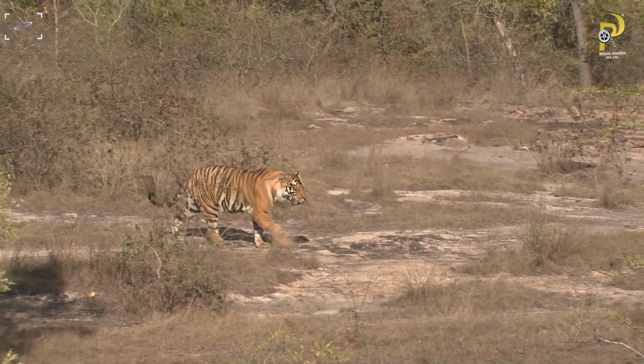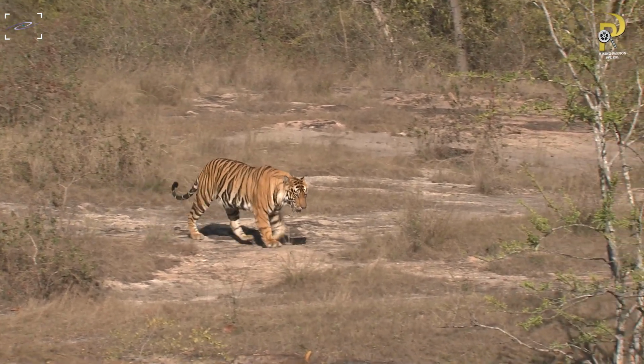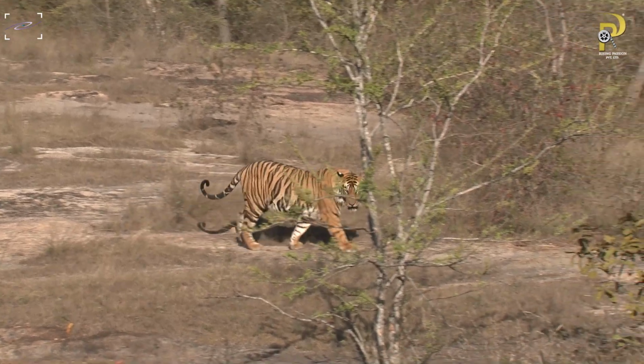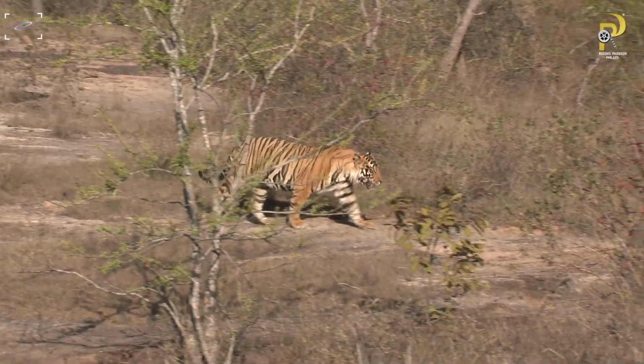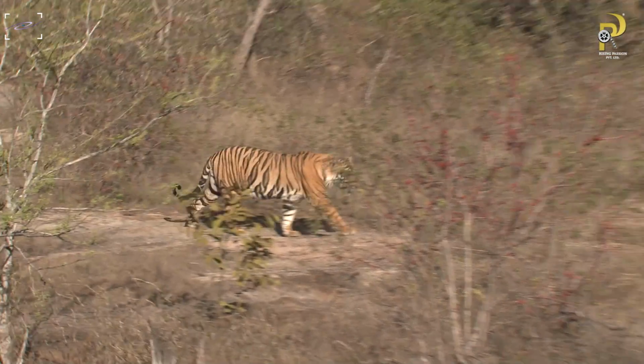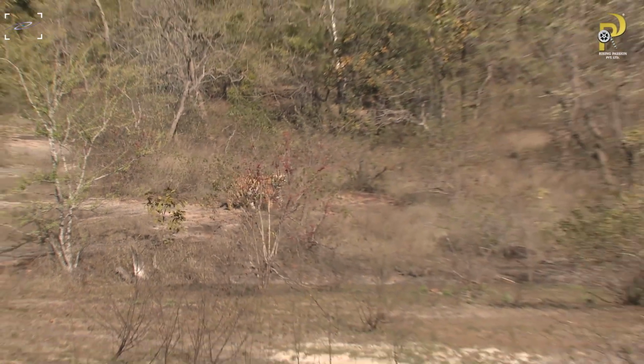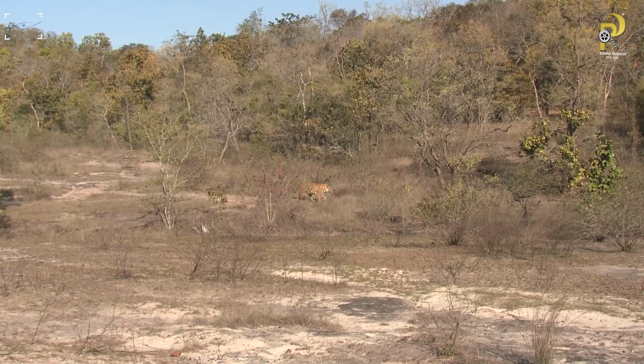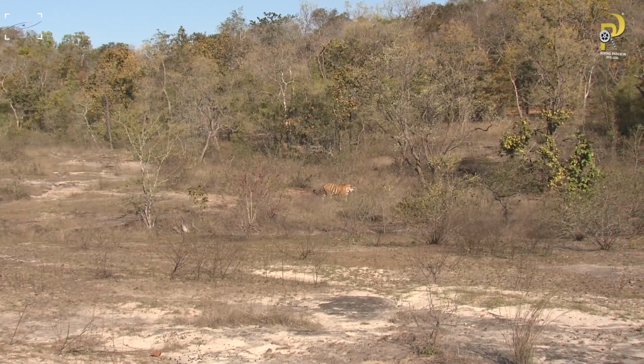If you are using a 200 mm focal length, you can switch the lens to 200 mm. Now you can easily see the tiger that is far away from your gypsy or from your car, and you can easily capture the photograph or film the tiger. So that is how the zoom lens or telephoto lens is useful to you.